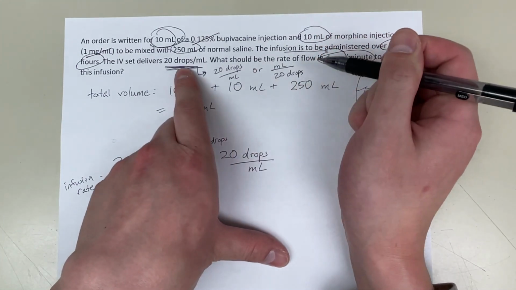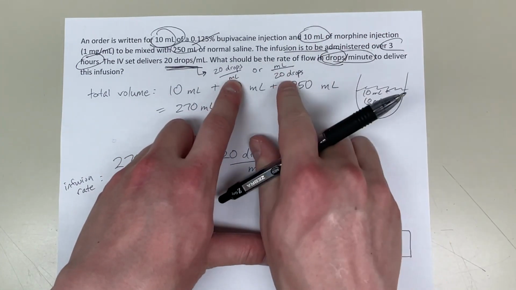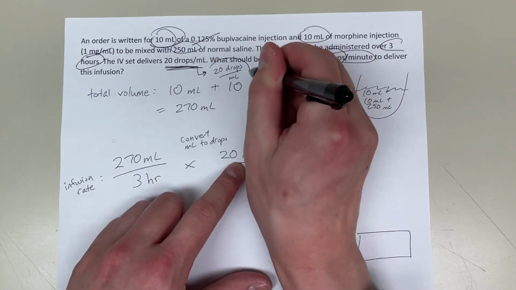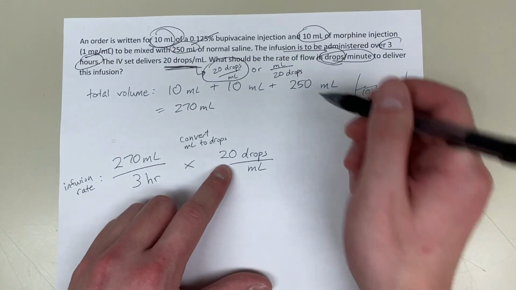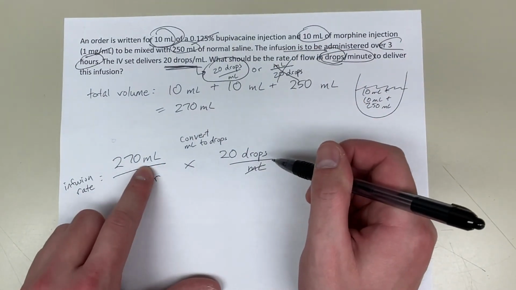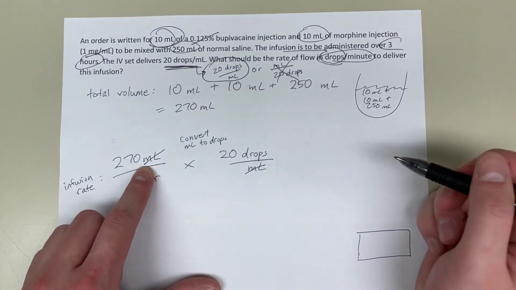Right? That's what this could be written as, 20 drops per milliliter or milliliters per 20 drops. And I know to use this one and not this one because I want milliliters here in the denominator to cancel out with milliliters here in the numerator.